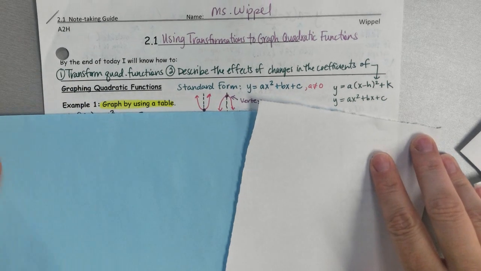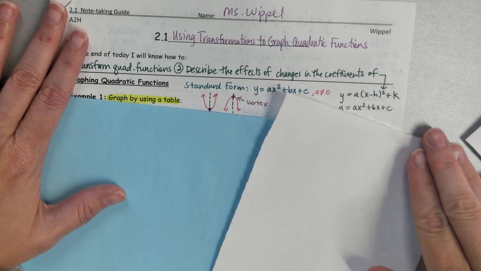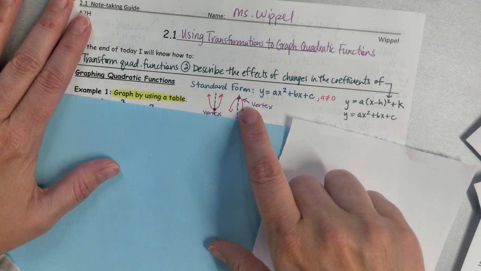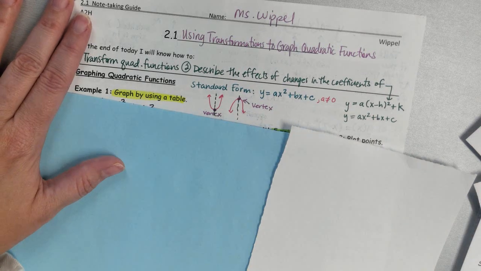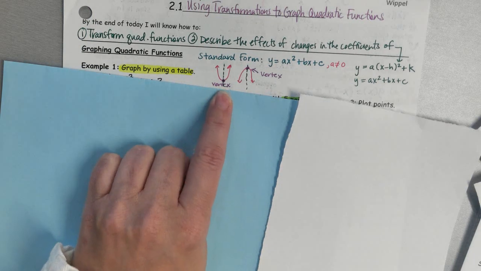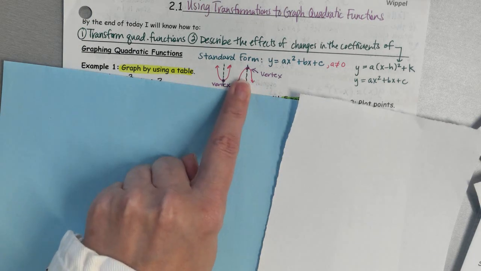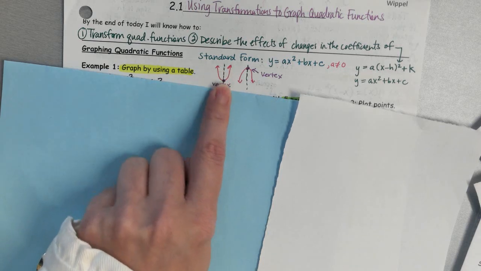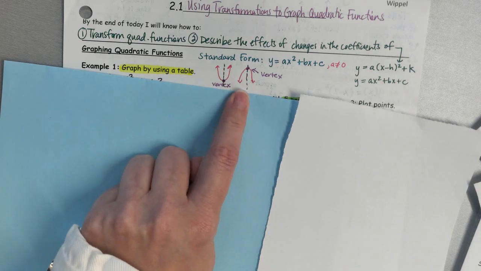All right, so in example 1, we're graphing using a table. Before we start to actually graph, I just want to remind you what the quadratic looks like. So it either opens up and you have a vertex value that's the lowest point, or it opens down and you have a vertex level that's the highest point. And I put this dashed line down the middle.